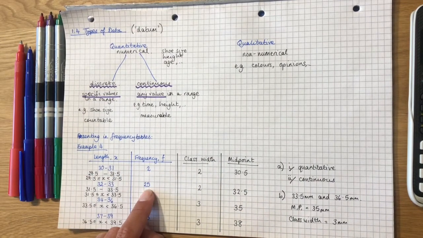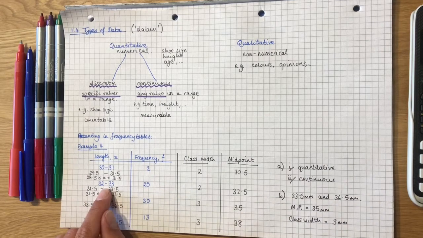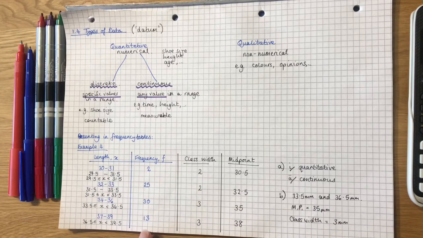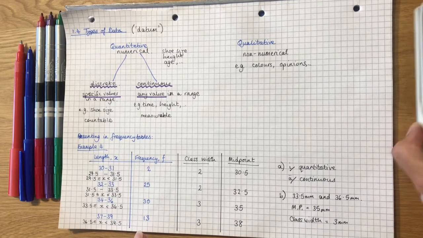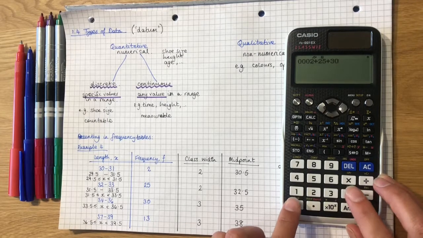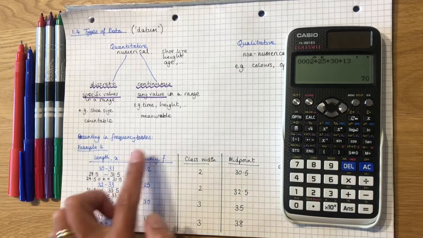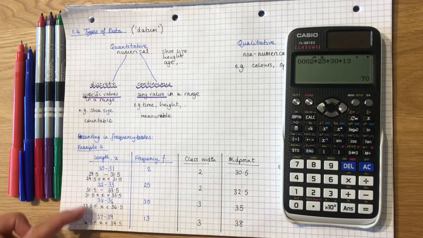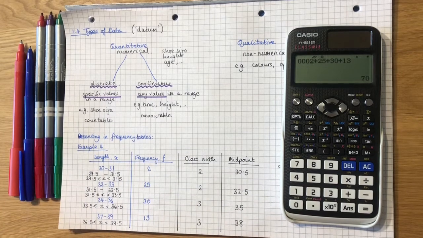But there were 25 butterflies whose wingspans or wing lengths went between these 2 values, and so on. So overall, in this table, there were 70 butterflies. That's the total frequency. 70 butterflies whose forewing length was measured. So this table represents a list of 70 numbers.